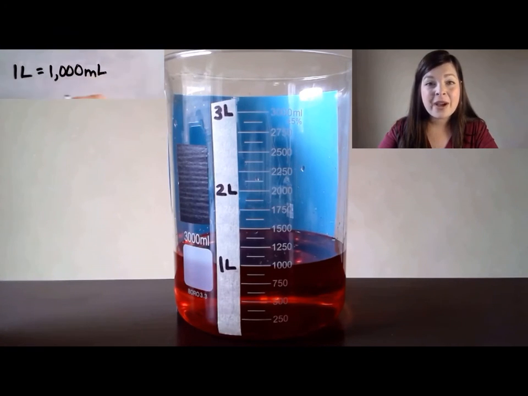Now notice how I abbreviated milliliters. I used a lowercase m and a capital L. You might also see milliliters abbreviated this way, with a lowercase l. Both of these ways to abbreviate milliliters are correct, but in this lesson, you're going to see us use it this way with a capital L. And you'll also see it written this way later on your problem set.